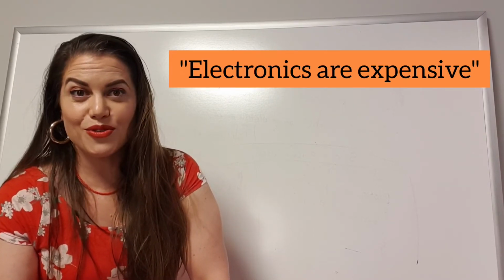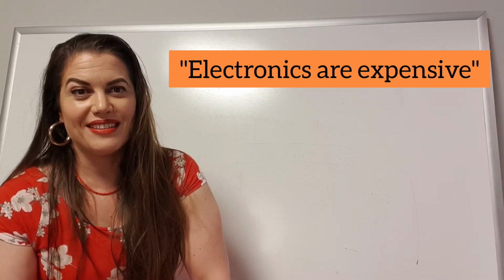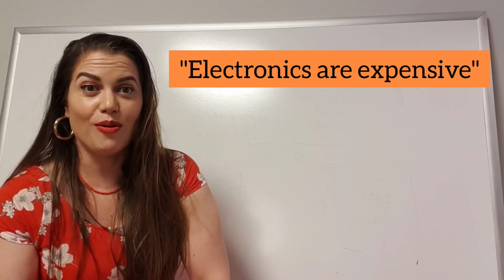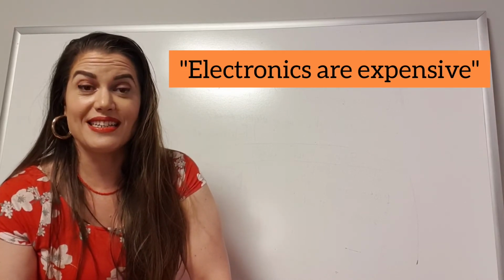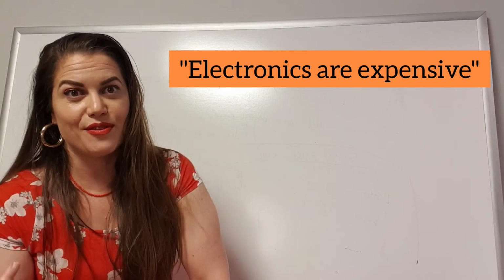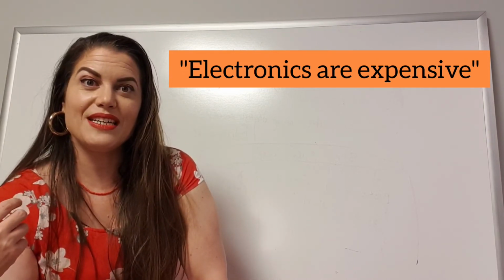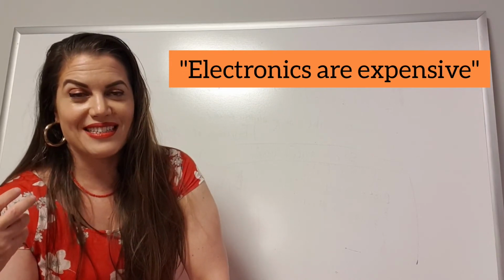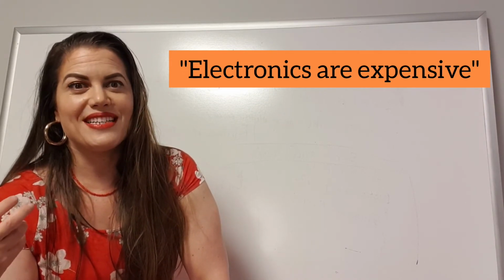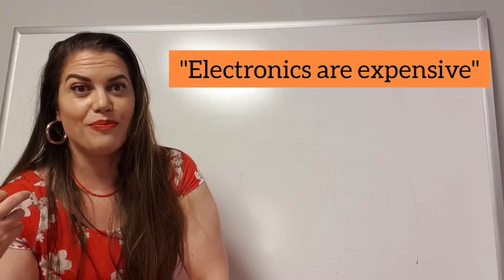The value I will receive is the one that says electronics are expensive. It is the value that was written in the code of the parent.